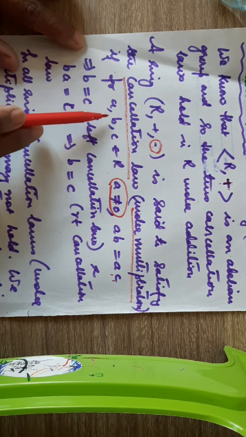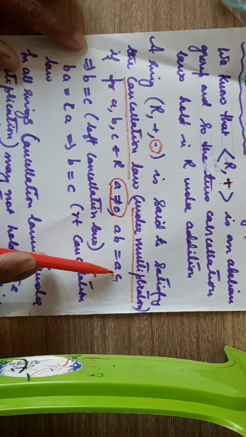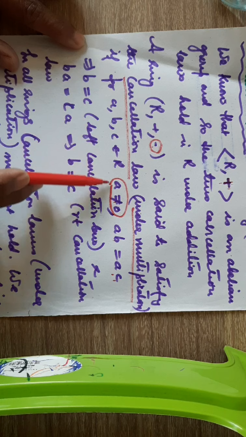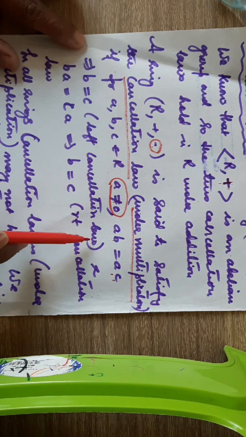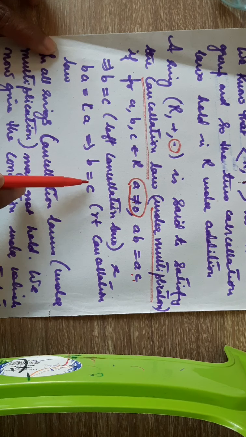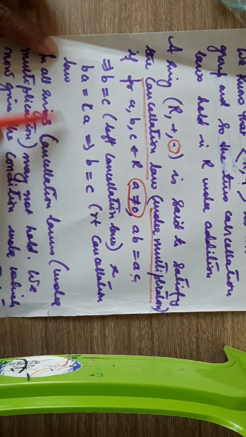The condition is that whenever A, B, C belong to R with A not equal to 0 and AB is equal to AC, then it must imply that B is equal to C. That means A has been cancelled from the left side, and this is called the left cancellation law. And whenever BA is equal to CA implies that B is equal to C, then it satisfies the right cancellation law.